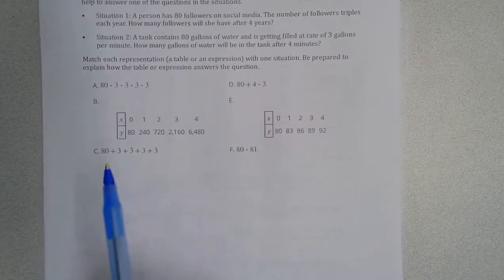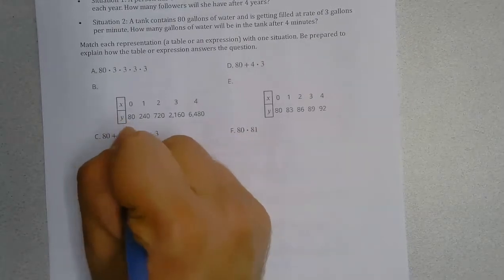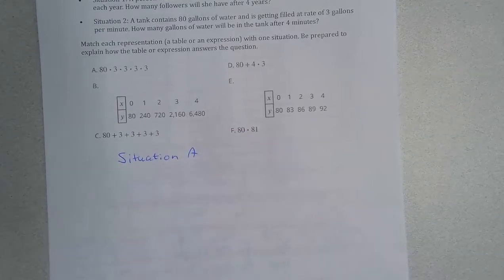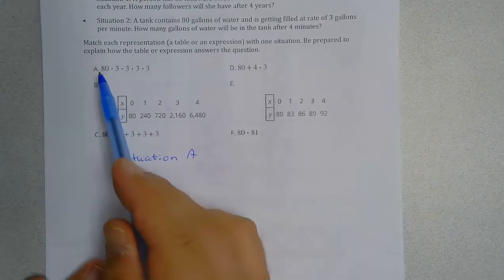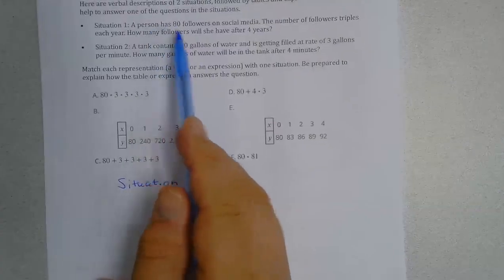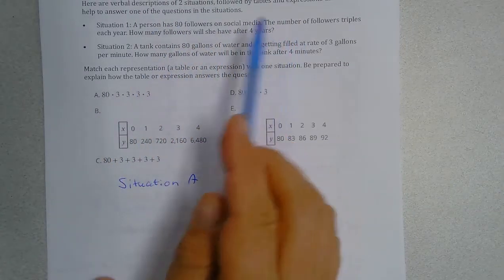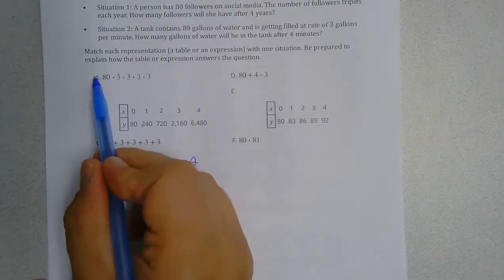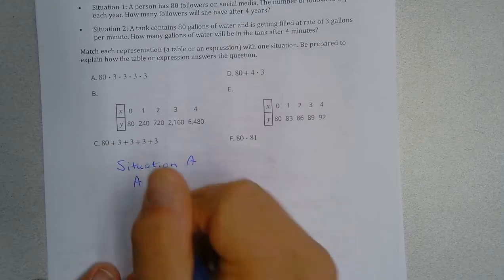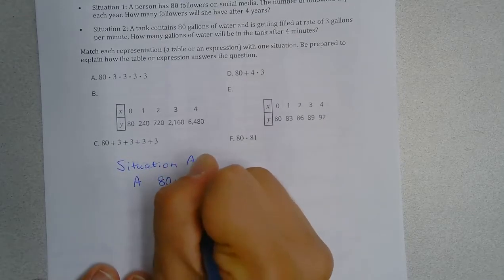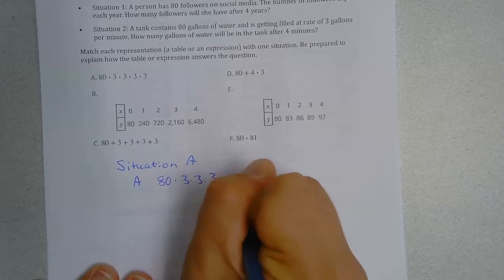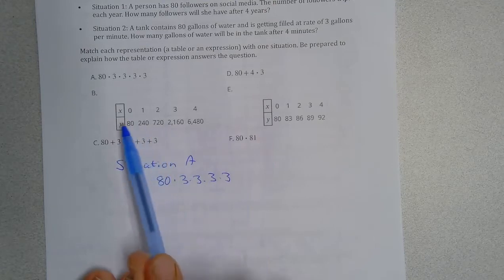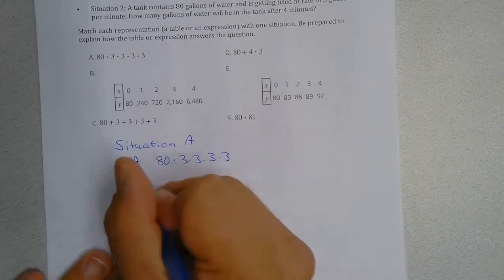So down here, if we had to figure out which one matches situation A, now, situation A is exponential because we're constantly multiplying by 3. We're tripling. So here, letter A matches situation A. 80 times 3 times 3 times 3 times 3. Letter B also matches that. Our table does.